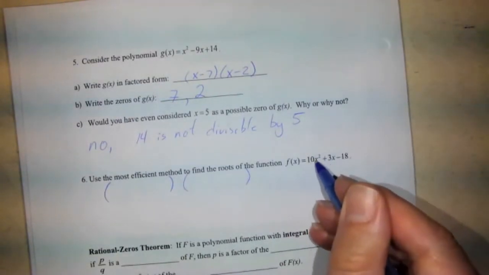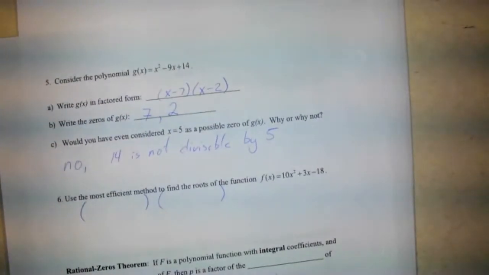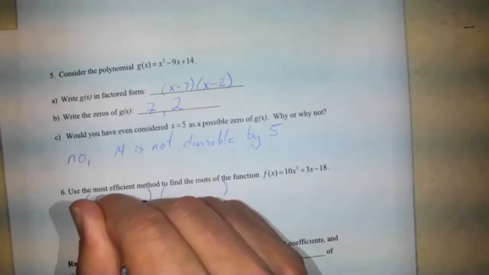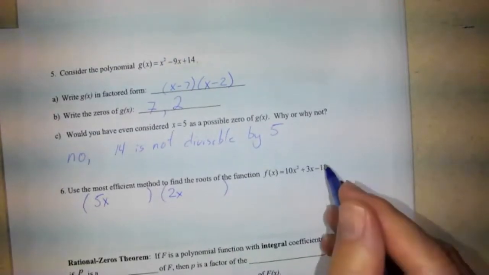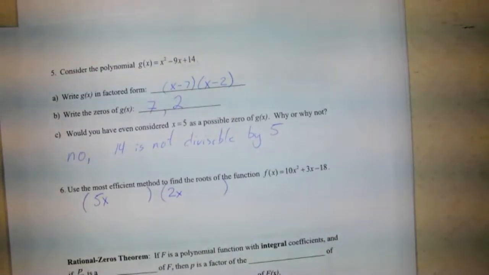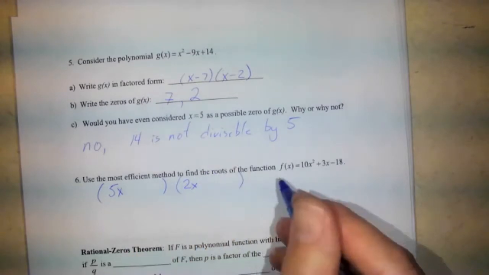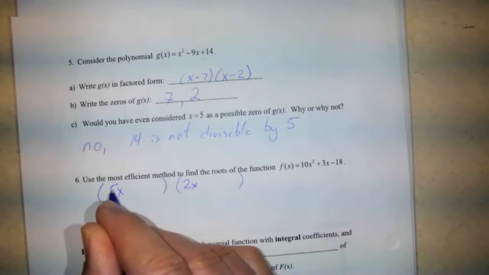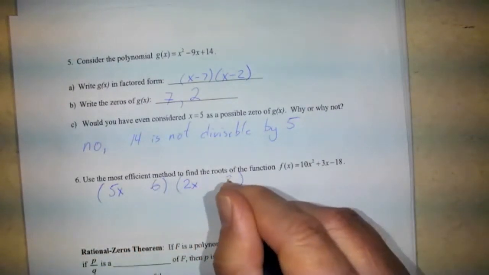Things which multiply together to get 10x squared could be a 10x and an x, but it's usually more likely the ones closer to the middle. So I'm going to try first a 5x and a 2x. Things which multiply together to get 18, again, they could be a 1 and an 18, but they're usually closer to the middle, such as a 3 and a 6. If I put the 6 over here, it's going to be multiplied by the 5. That seems unlikely. So I'm going to put the 6 over here and the 3 over here.